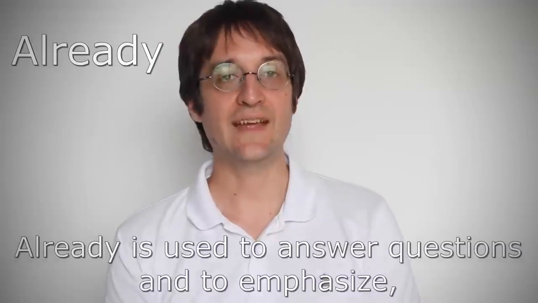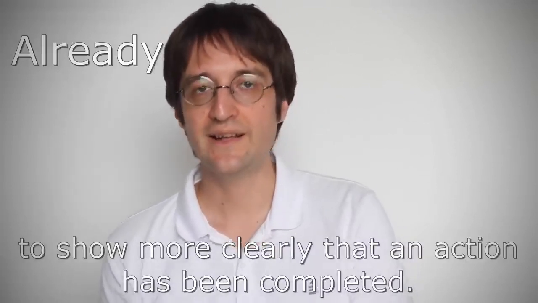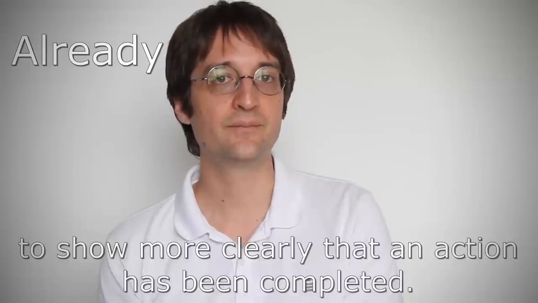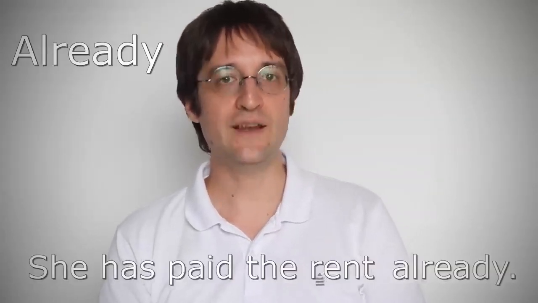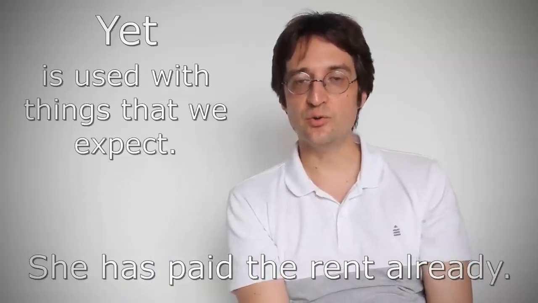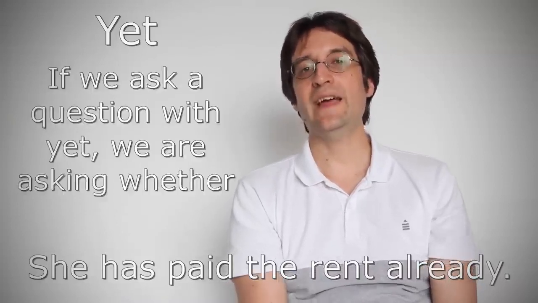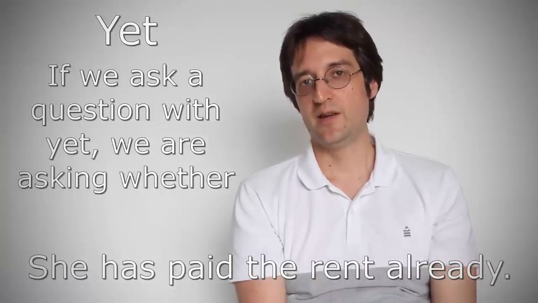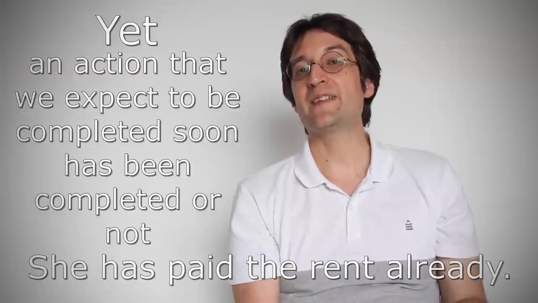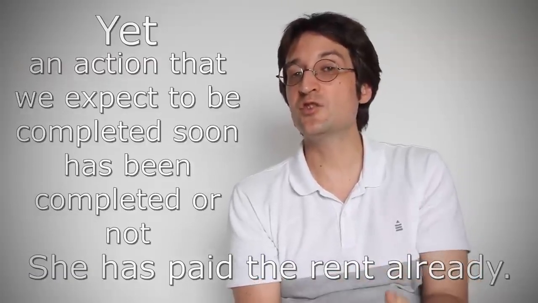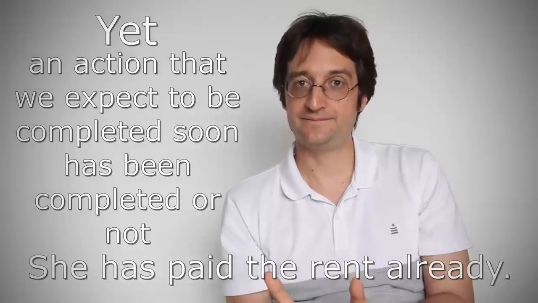Already is used to answer a question and to emphasize, to show more clearly that an action has been completed. For example, in the sentence, she has paid the rent already. Yet is used with things that we expect. If we ask a question with yet, we are asking about whether an action that we expect to be completed soon has been completed or not.